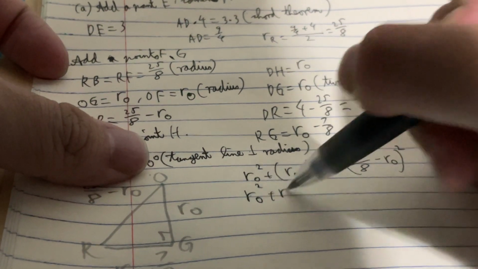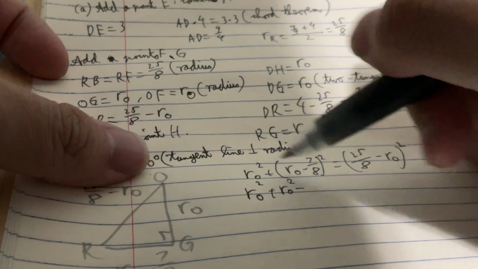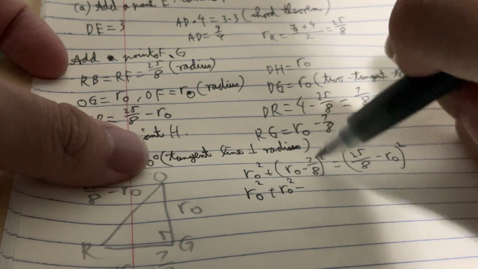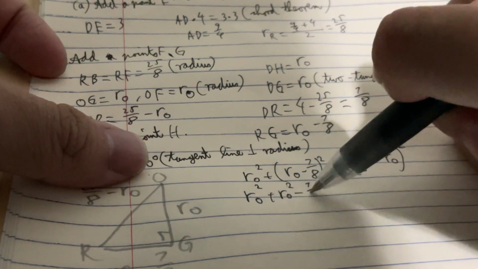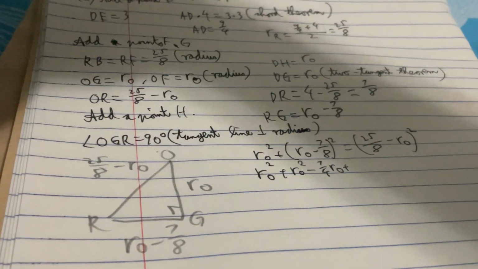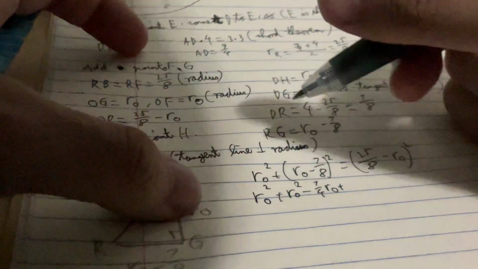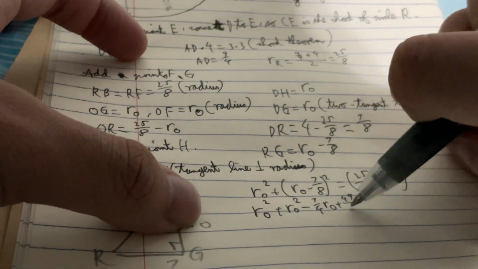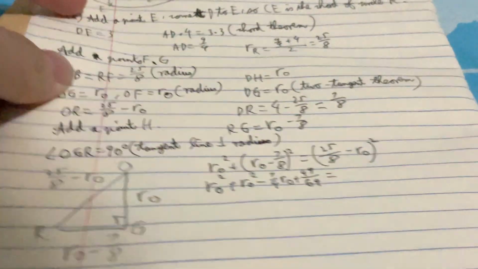First you square this and then minus 2 times this, so you get 7 over 4 RO, plus 7 over 8 squared, which is plus 49 over 64.